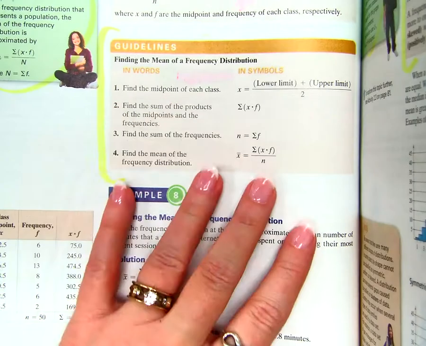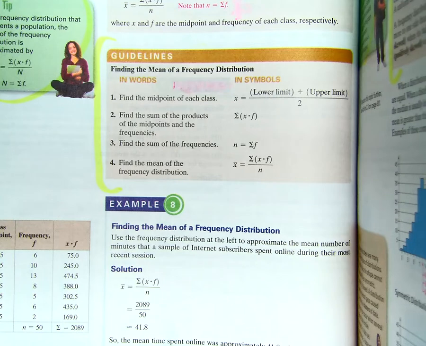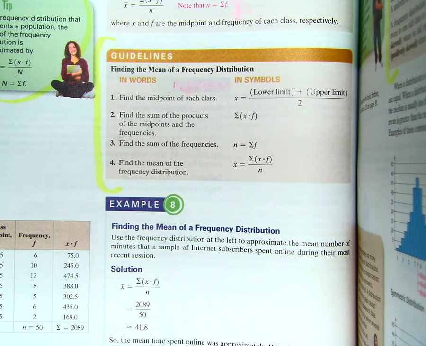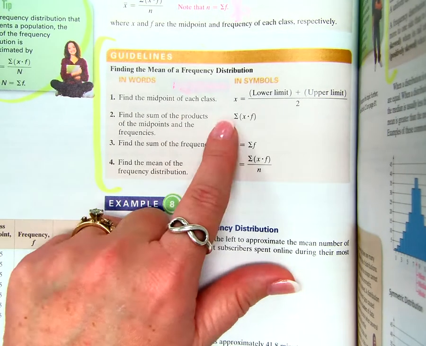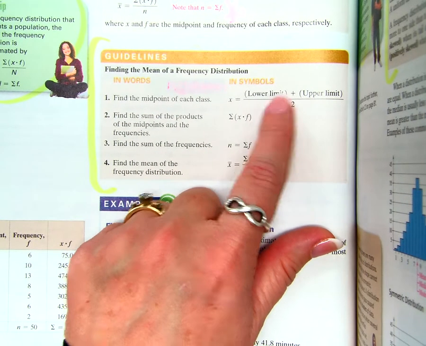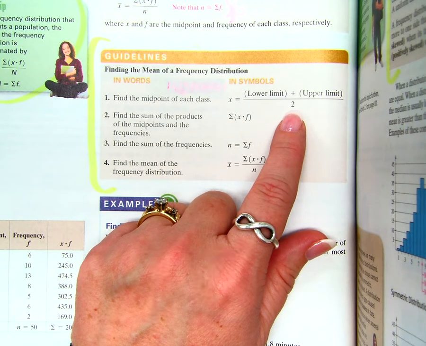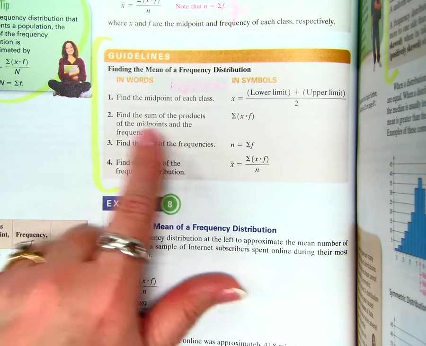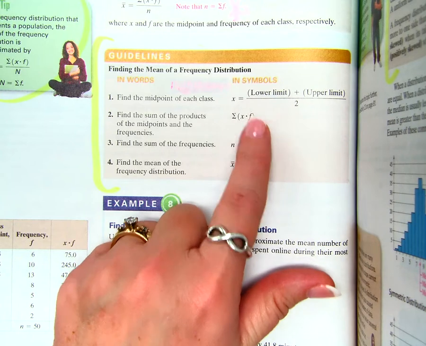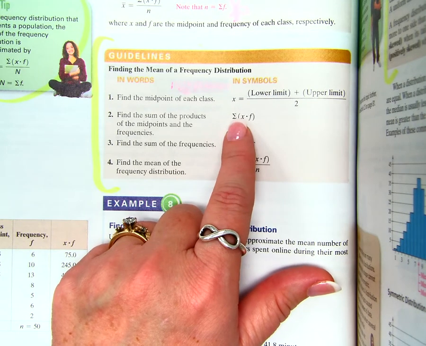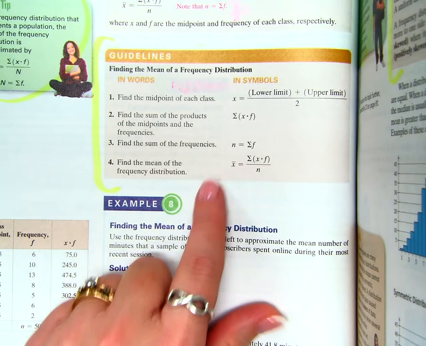So here are some guidelines to find the mean of a frequency distribution. Now, again, this is in your textbook or in your online textbook if you need to refer back to it. But just real quick, we'll go through it. First of all, you need to find the midpoint of each class, remembering that the midpoint is the lower limit plus the upper limit divided by 2. You're remembering that, yes? You're nodding at me? Okay. Then you find the sum of the products of the midpoints and the frequencies. So this that you just found, times the frequency, and then you find the sum of all those. Okay? Then find the sum of the frequencies. Add them up. And then divide.